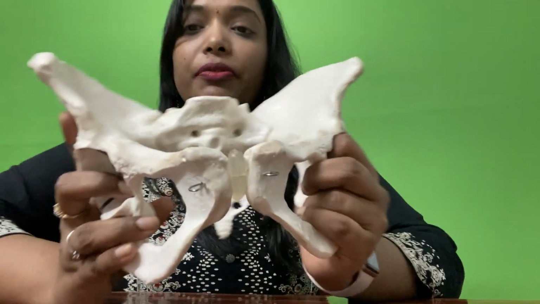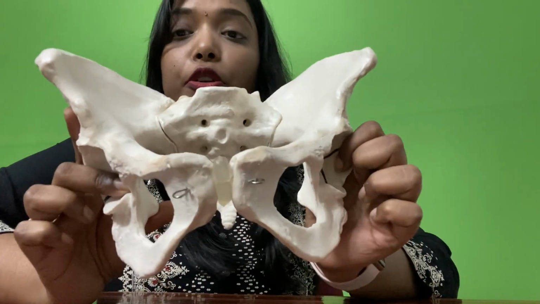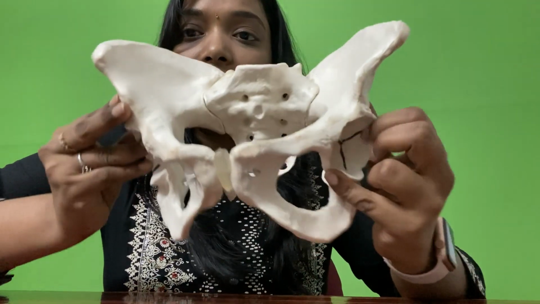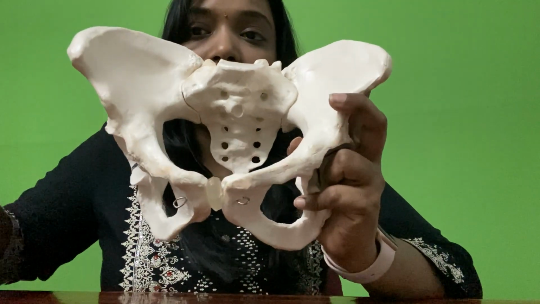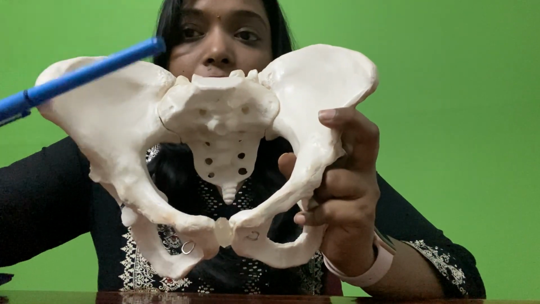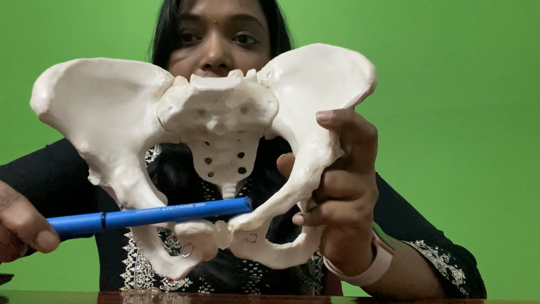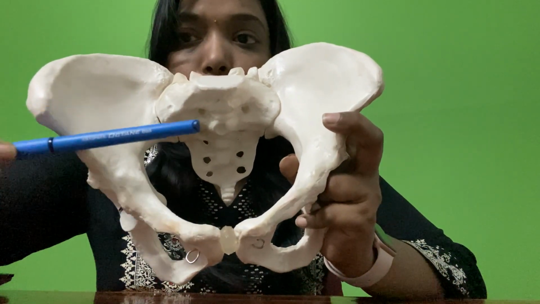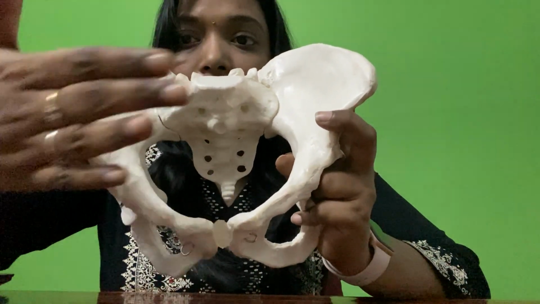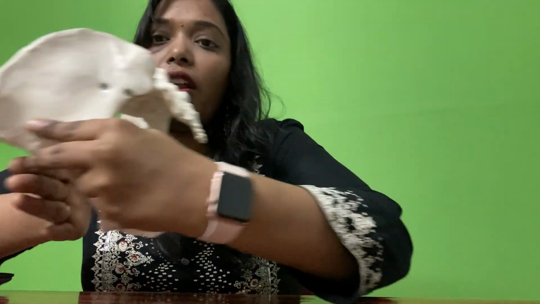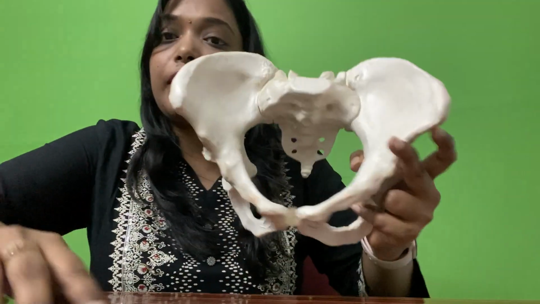First thing which they ask you in the exam is, how do you hold the pelvis? Pelvis is always held in such a way that anterior superior iliac spine and pubic symphysis both will come in the same plane. Okay, they should come in same plane. And if you're putting it on a wall, it should stick to the wall.